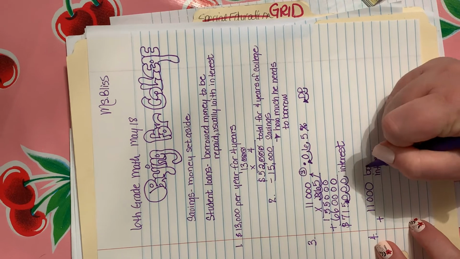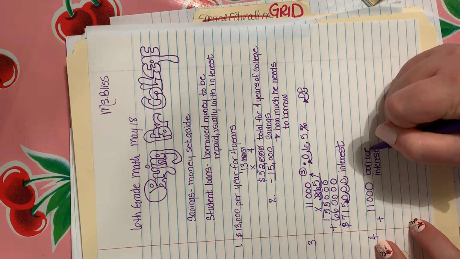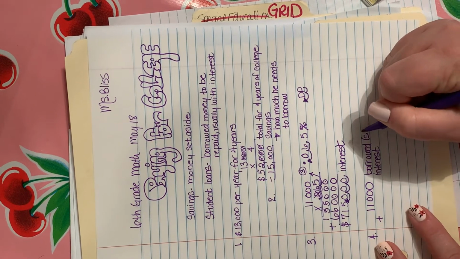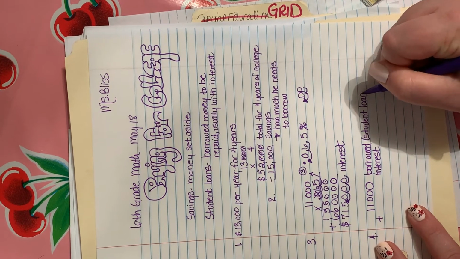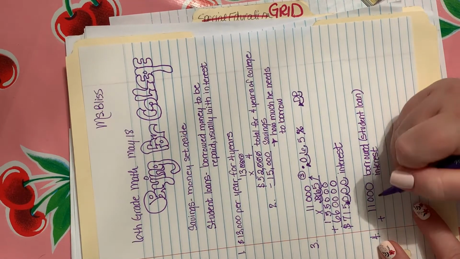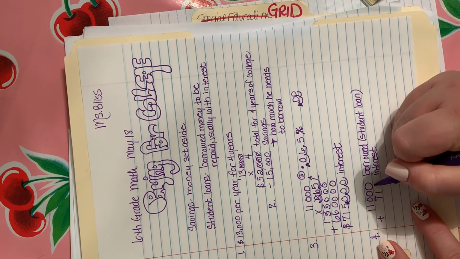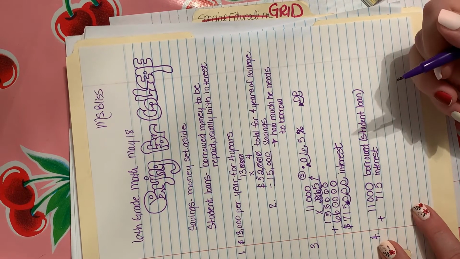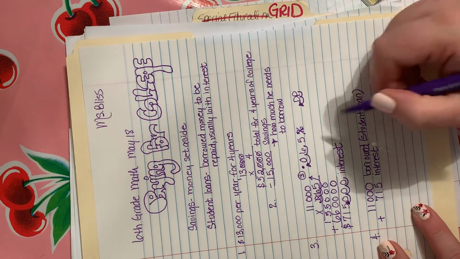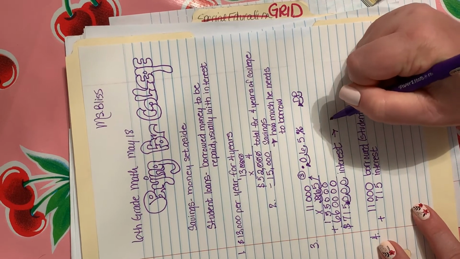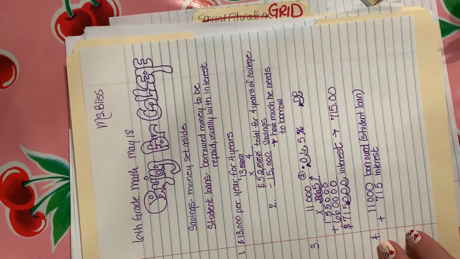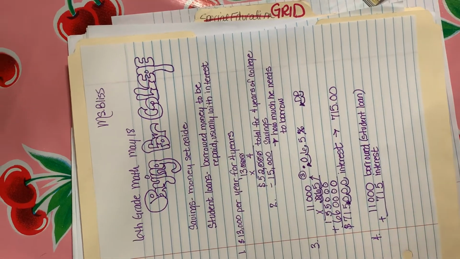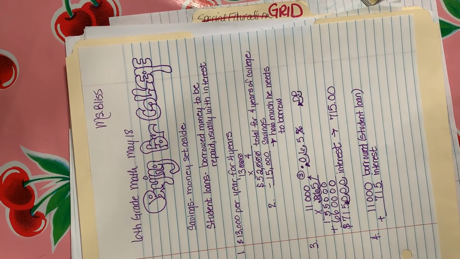He borrowed, and this, or student loan, and then plus his interest, which was $715. Do you see how I lined it up? My decimal was right here. If I changed this right here, it would be $715. And then I'm going to leave that for you to answer.